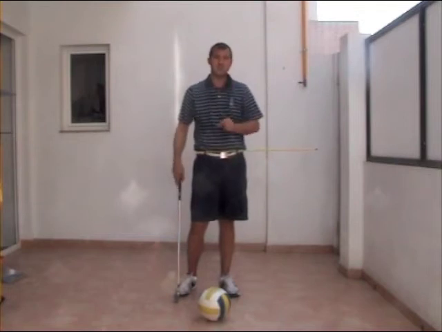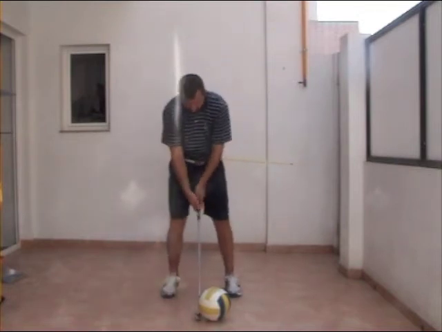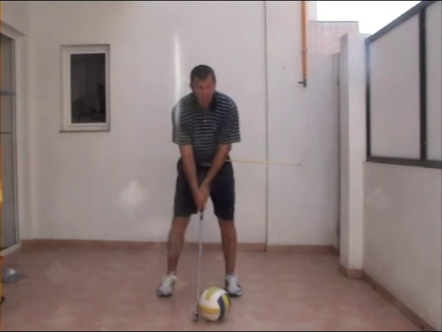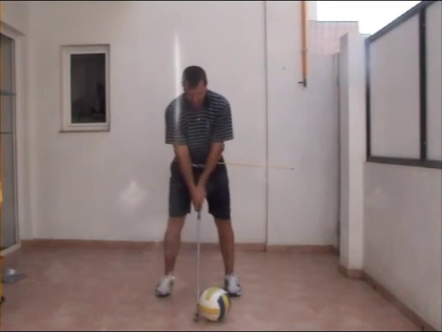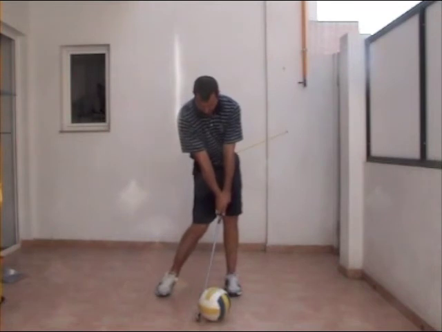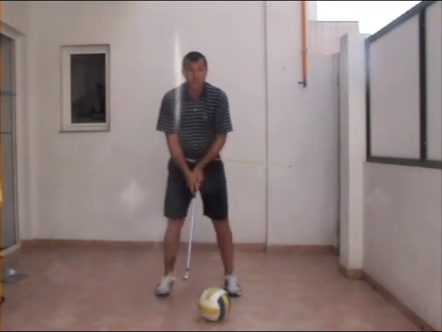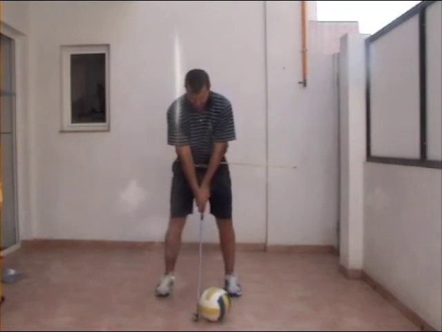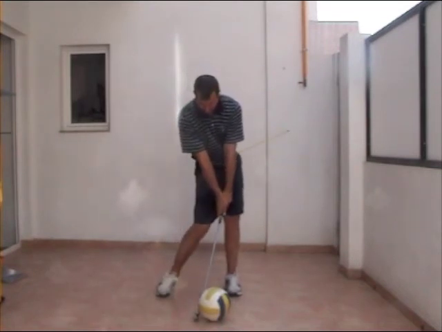Now let's go through a little exercise. We're going to make this a little bit more dynamic. From address, we're going to put ourselves into impact and hold that position. Okay, we're going to do that one more time. Address, impact. So we're now going to feel the difference between the two positions.